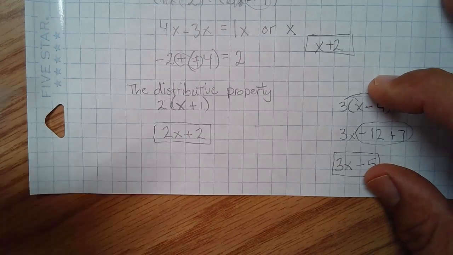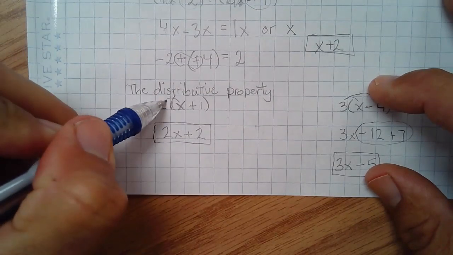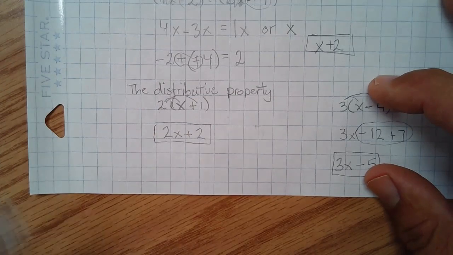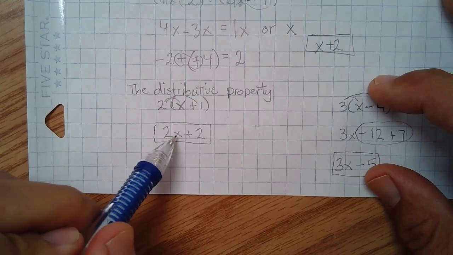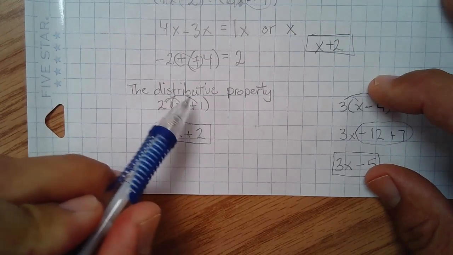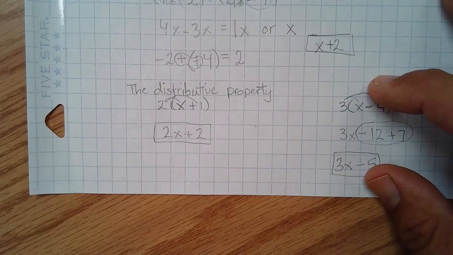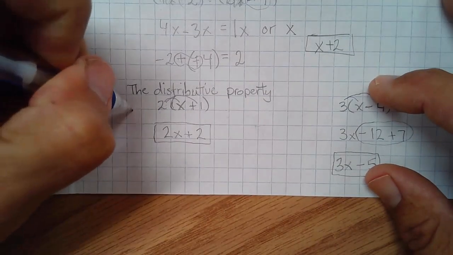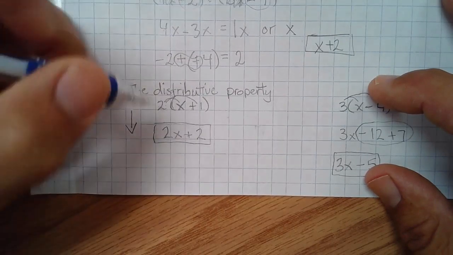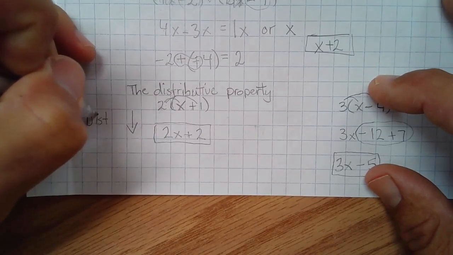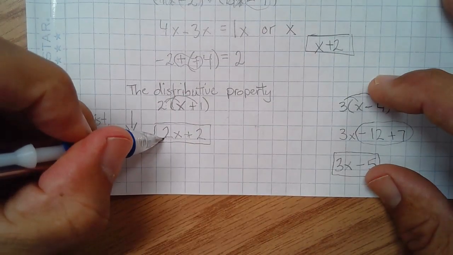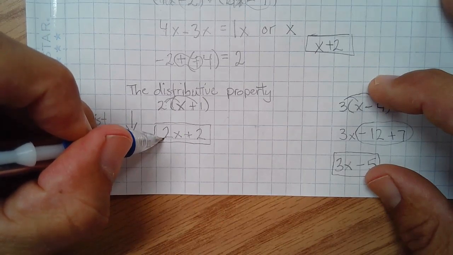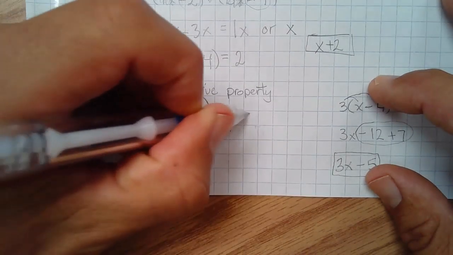We distribute the 2 to each item inside the parentheses. And when we distribute, we are multiplying 2 times x, that is written as 2x, plus 2 times 1, and 2 times 1 is 2. So that's really it. We distribute, going this way from here to here, that's distributing. I'll write DIST for distributing because I already have distributive right there. But if I am given this and I'm asked to go from here to here, that is called factoring.